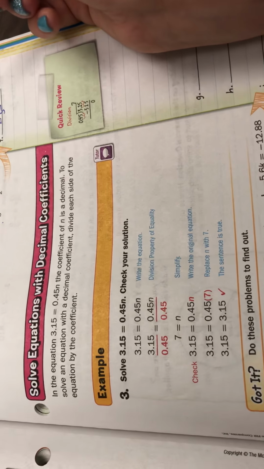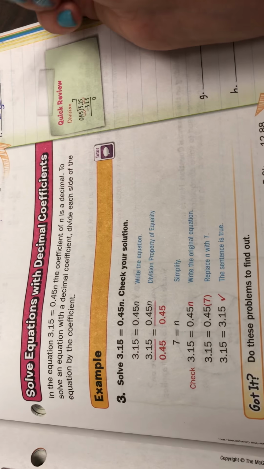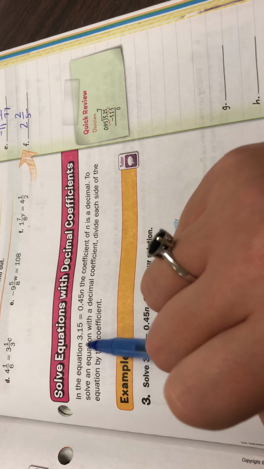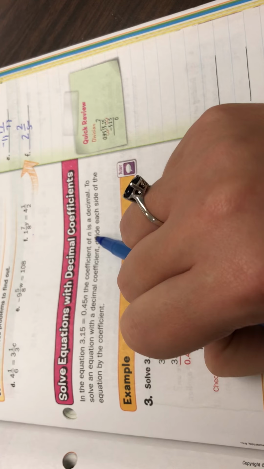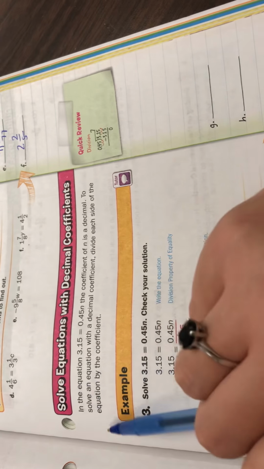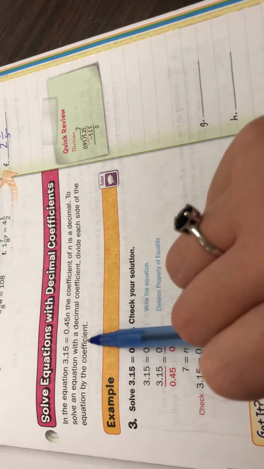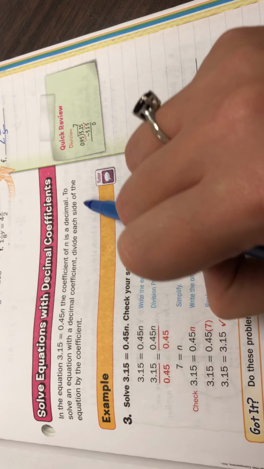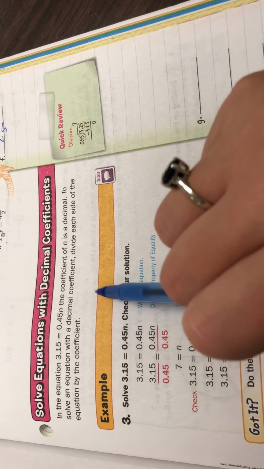Now on to solving with decimals. We still have to do the same thing. So when you have an equation such as this, the coefficient of n is a decimal. We're going to solve the equation with the decimal coefficient by dividing each side of the equation by the coefficient.